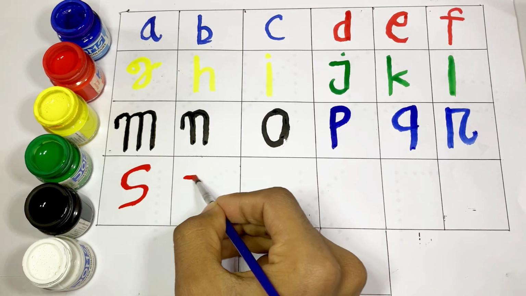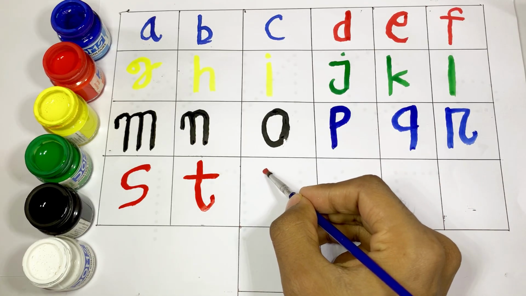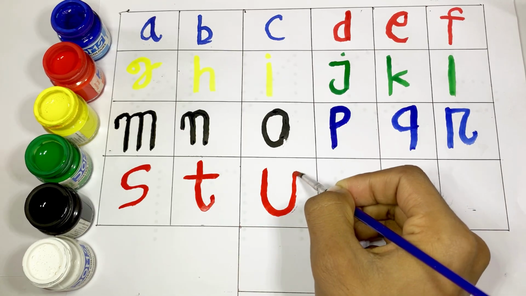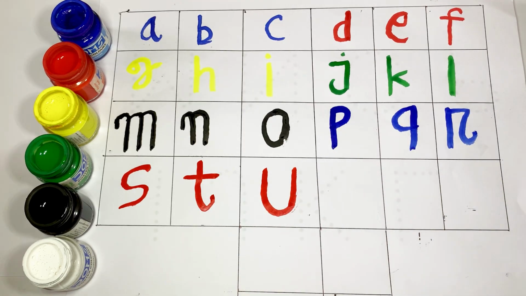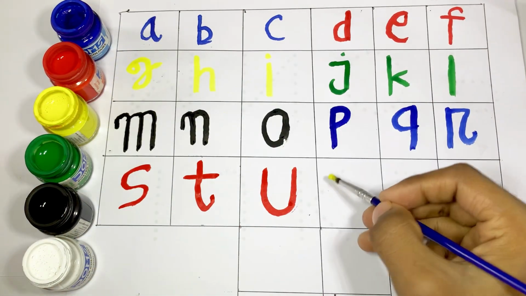T for teacher, T for tiger. U for umbrella, U for ankle. Now V for van, V for vanilla. The alphabet V, and use yellow color.